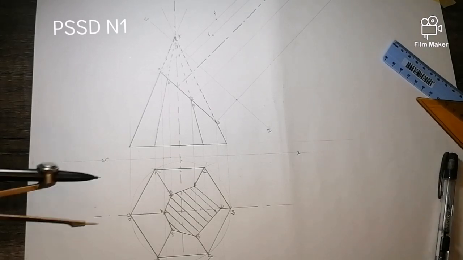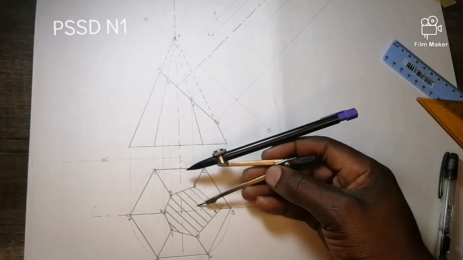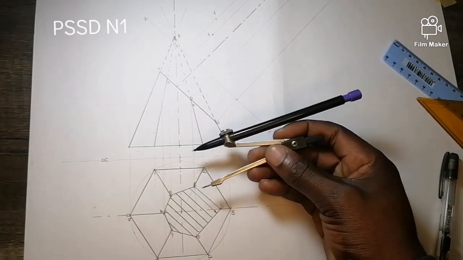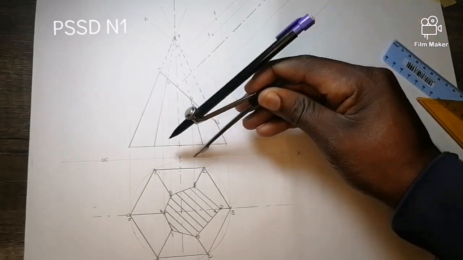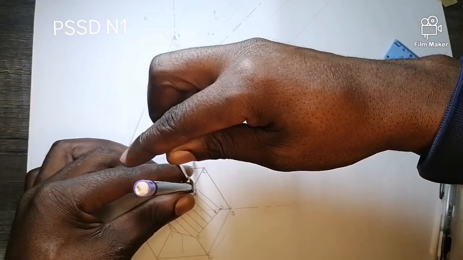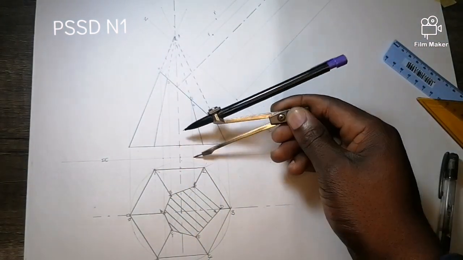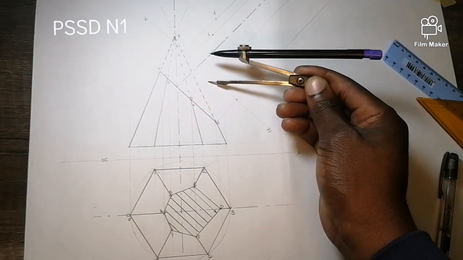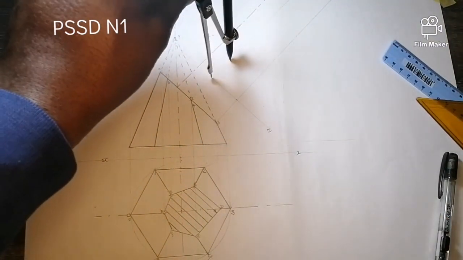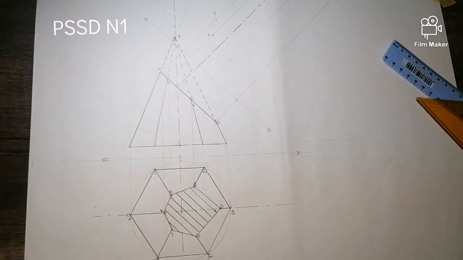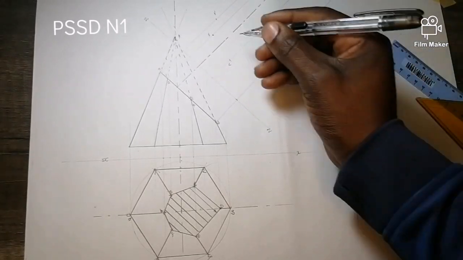Get point C. Point C is this one, using this line of 2 and 4, but placing it along the line of your XX. So I place my compass here, further extended to this point, which is this one. Then from there, trace it. There it goes. From there, you come and place it here. Then give a mark. This is N1. So this one is point C.